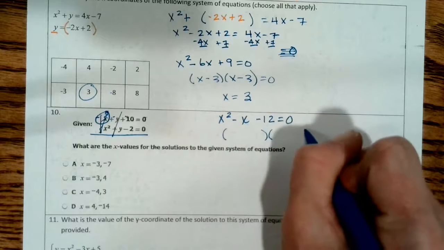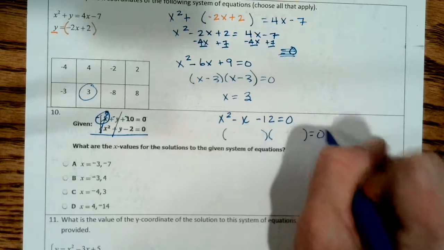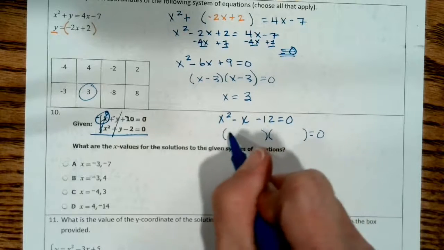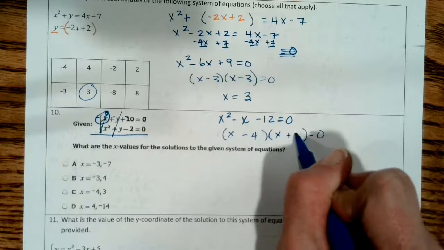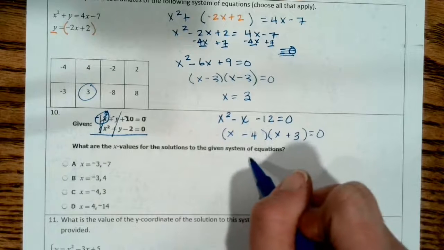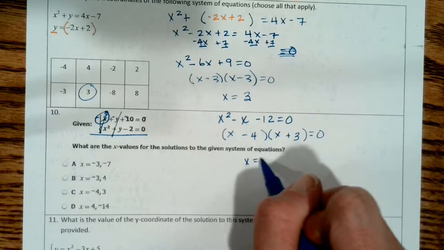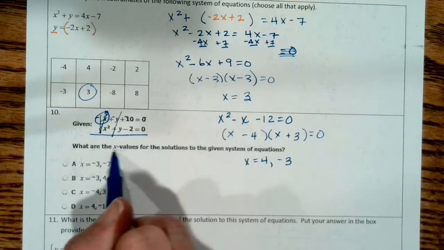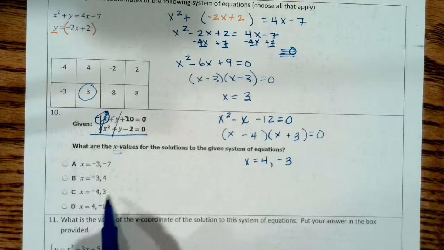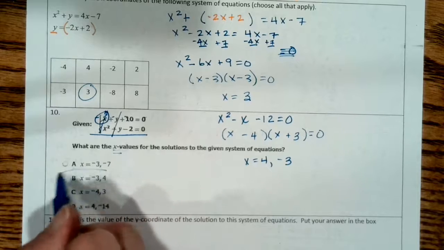When I go to factor, x squared factors into x and x. Minus 4 plus 3. X is equal to 4 and negative 3. What are the x values for the solutions? Positive 4 and negative 3.